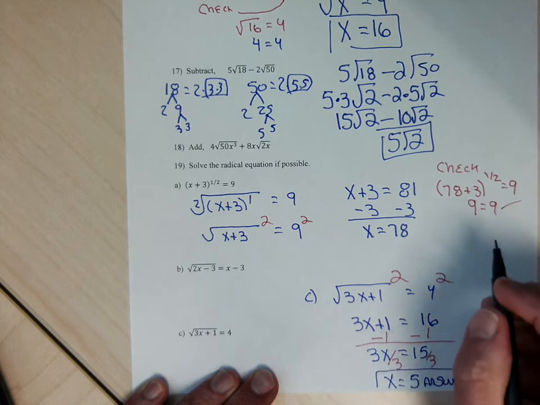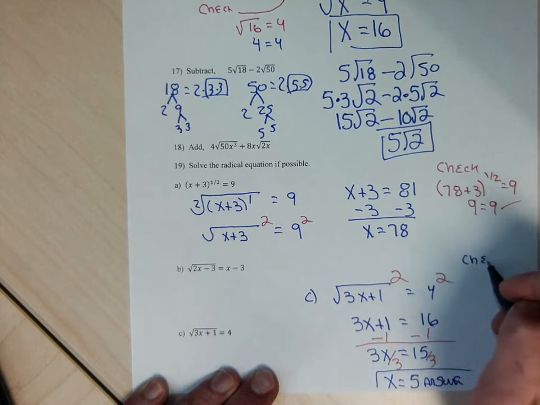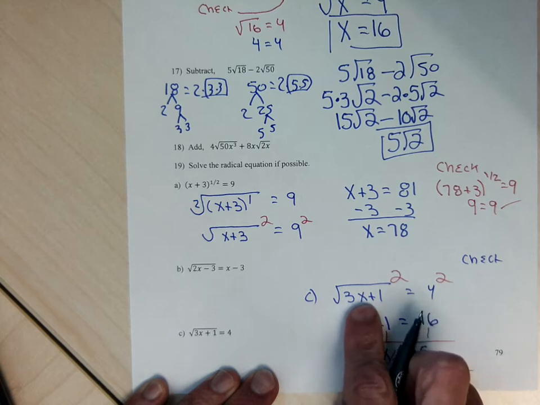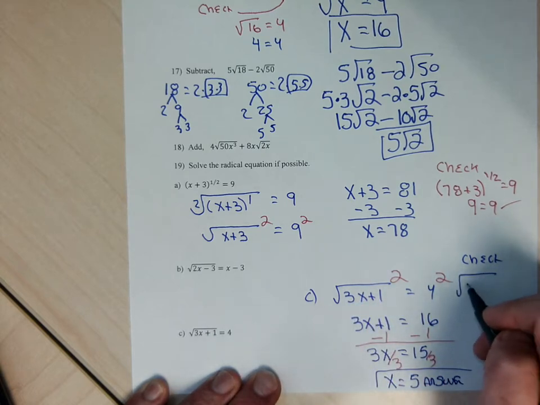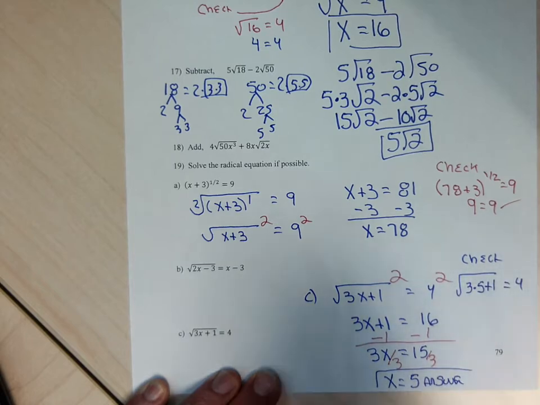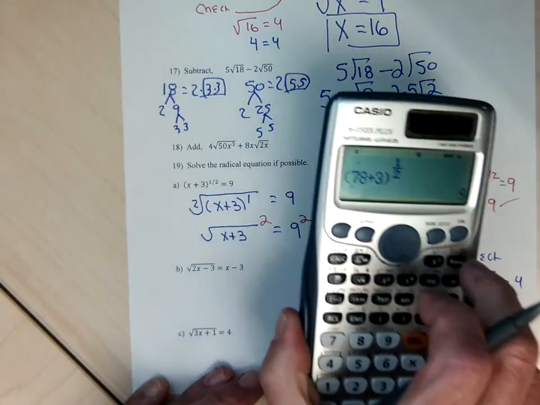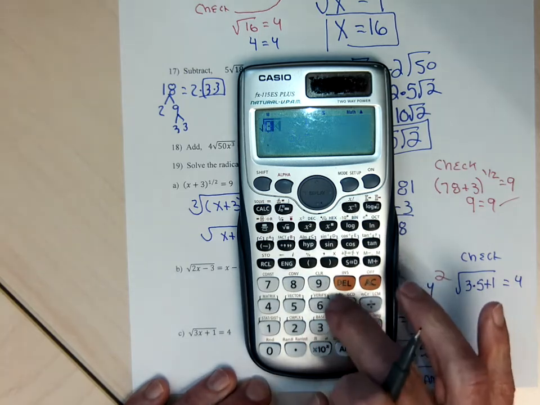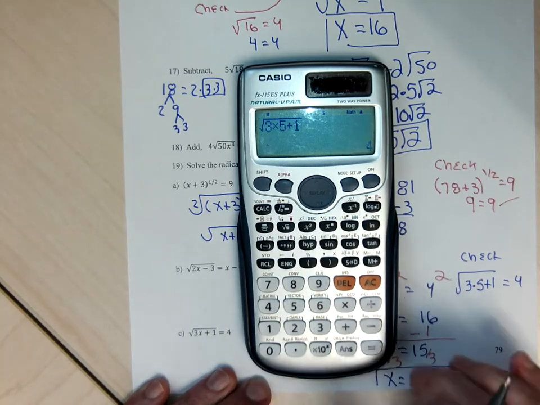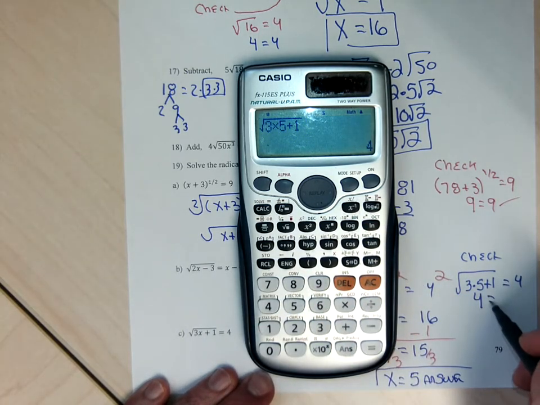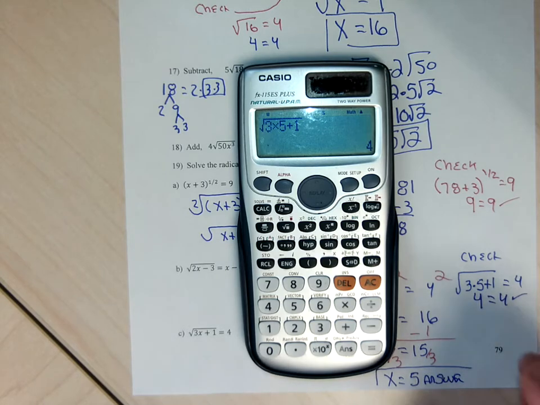I should always check. I should take this 5 and plug it in for that x and see if the square root of 3 times 5 plus 1 equals 4. Could use the times or parentheses there, but square root of 3 times 5 plus 1 is what my left side is. This gives me 4 equal to 4, so I'm perfectly checked.